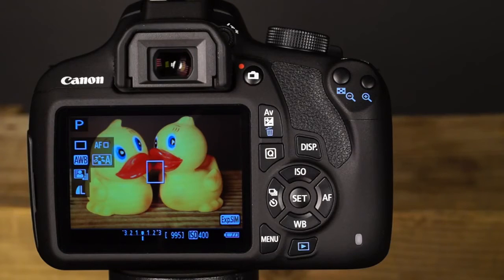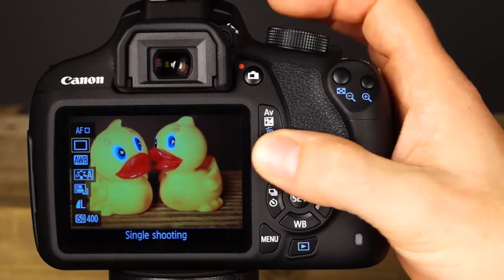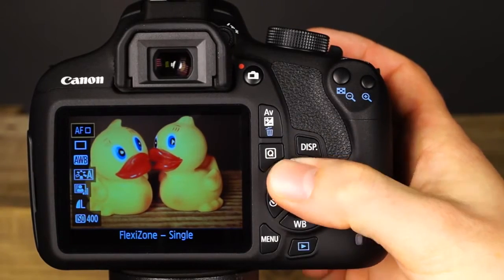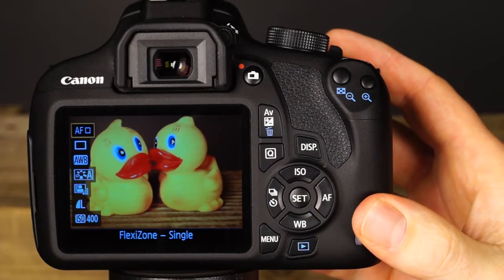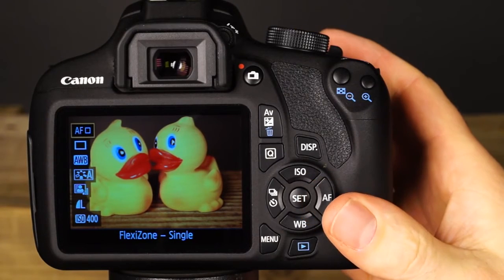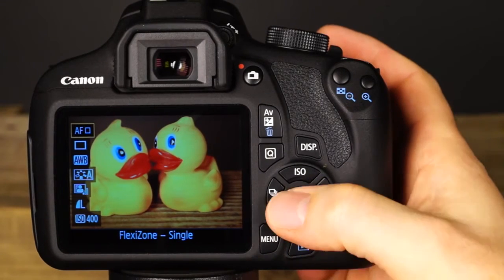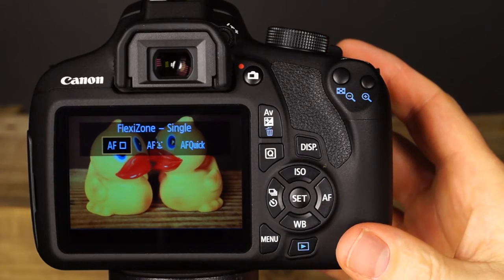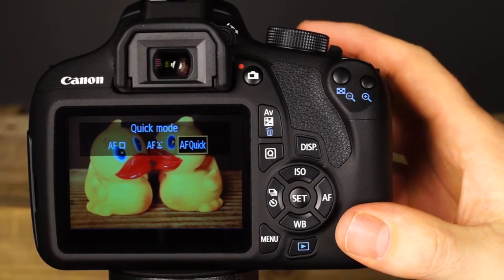To choose the AF mode in live view, simply press the Quick Control button and select the AF method setting. Here you can use the cross keys or main dial to choose one of the live view AF modes. You can also press Set to view all of the AF methods and use the main dial or cross keys to make your selection.